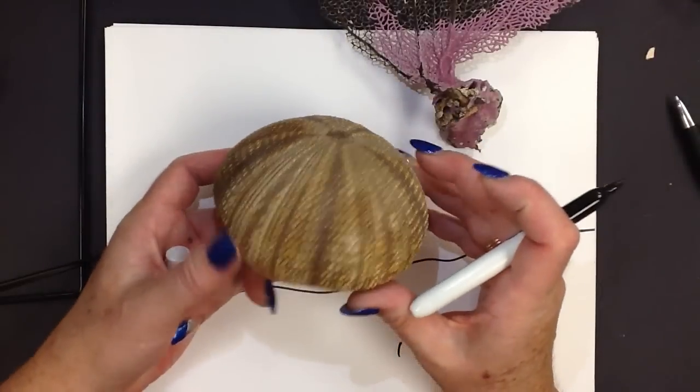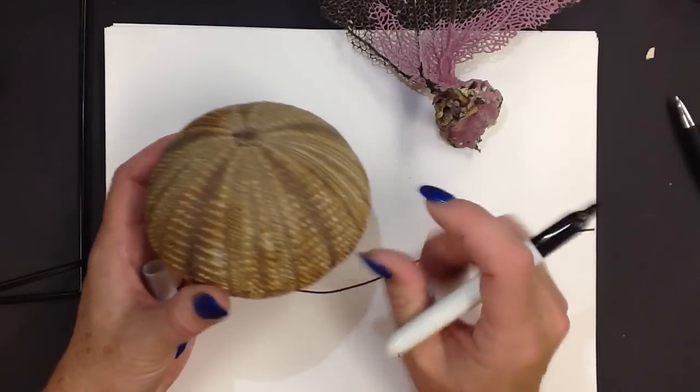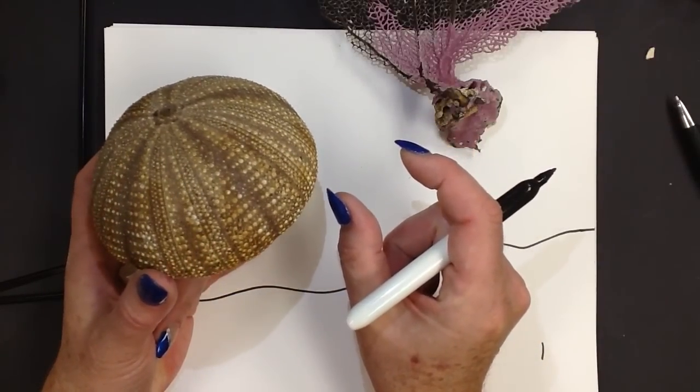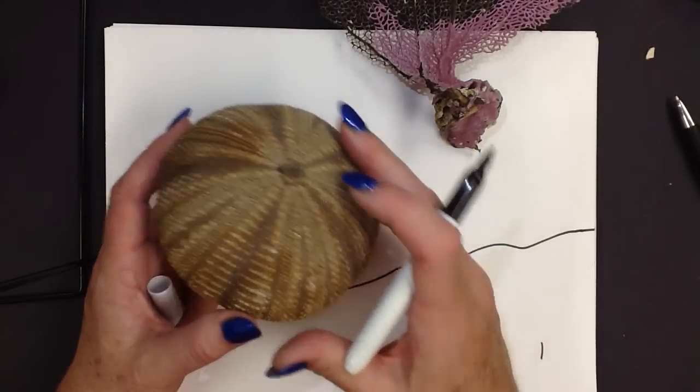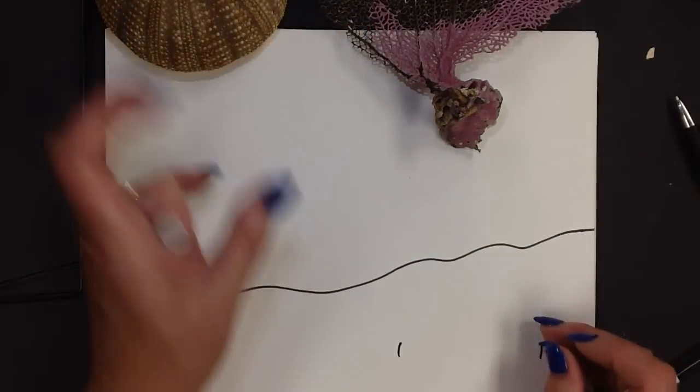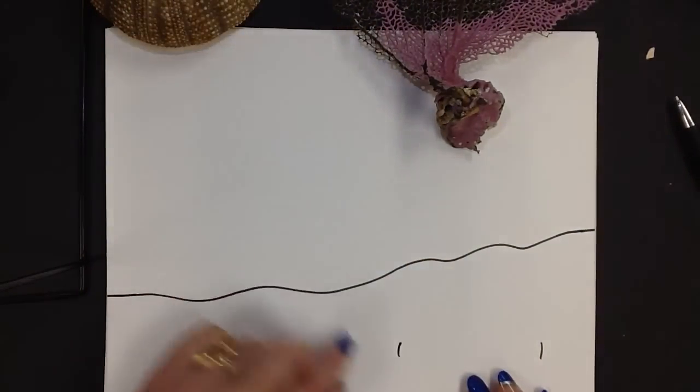And this is actually a huge sea urchin. I was really excited when I found this. A lot of times we find them about this big or a little bit smaller, but this was just huge. It's very rare to find these huge ones. And actually I was told it was good luck to find this big one.